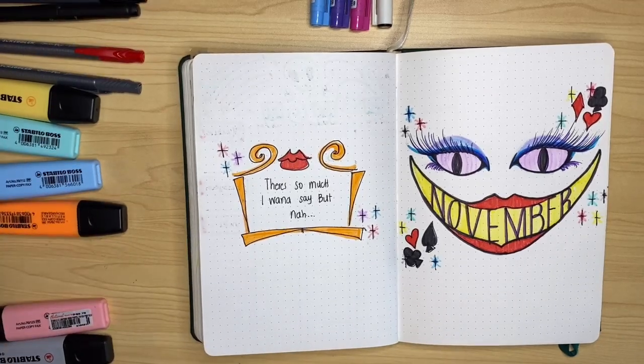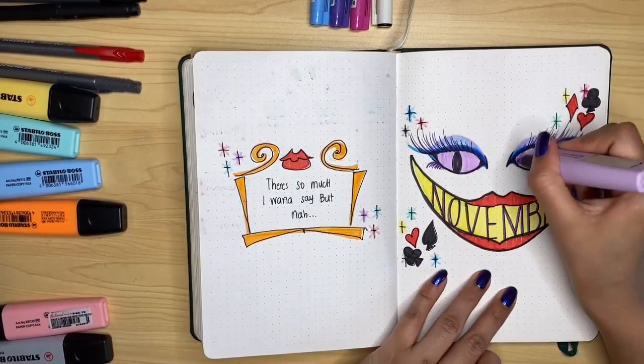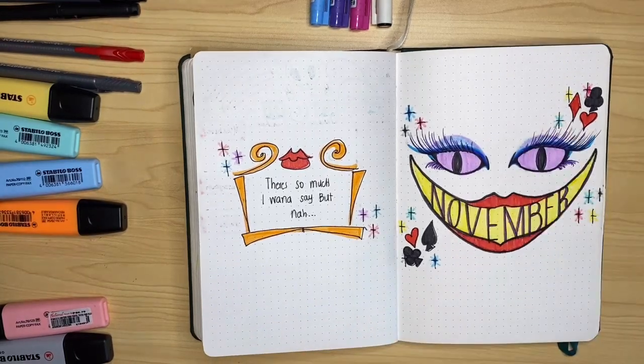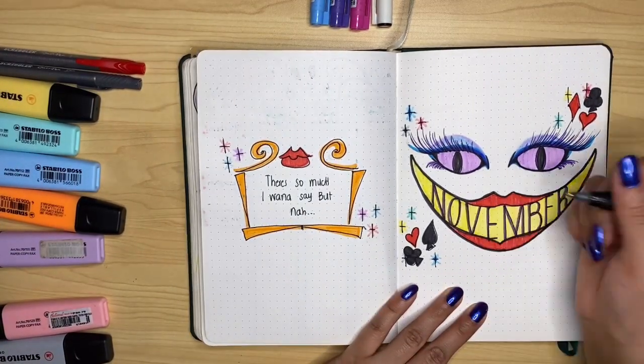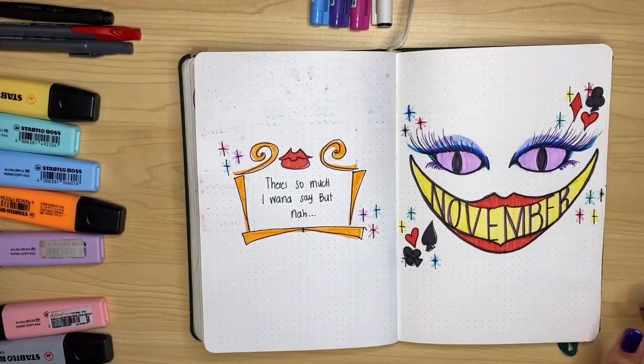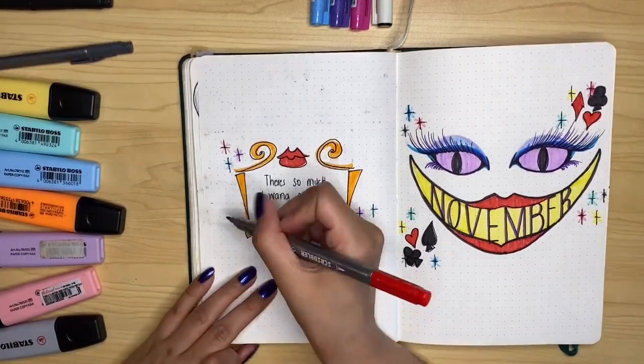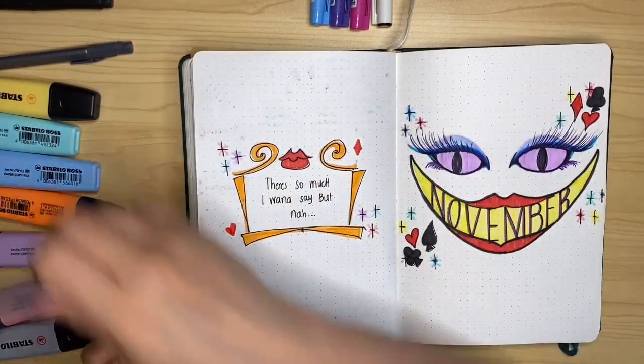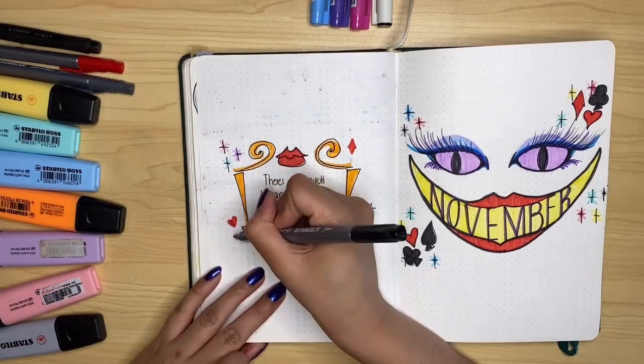So it was looking a bit not put together yet, so I added another layer of purple to the eyes to make it really pop out. And for my quote page, I was like, it's not tied to my title page if I don't add the symbols of the cards, which I did.